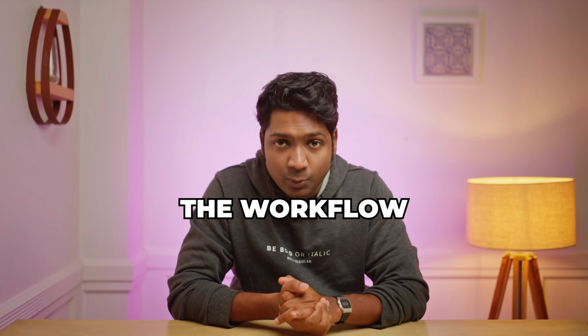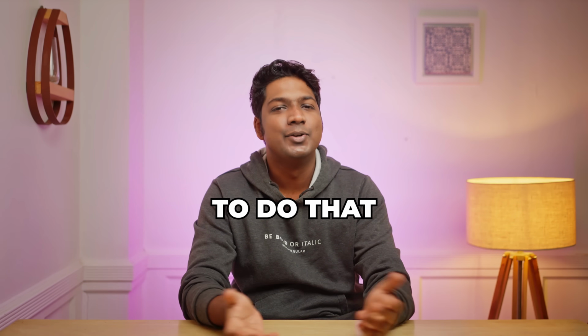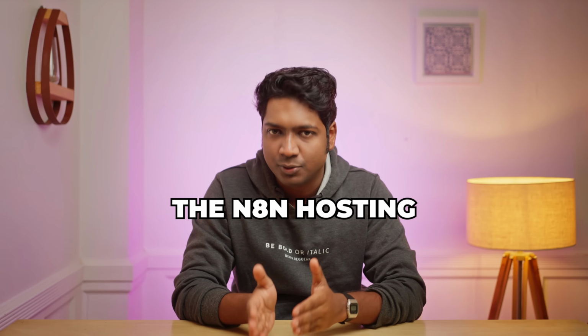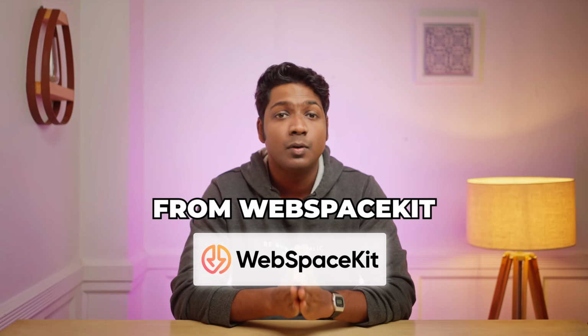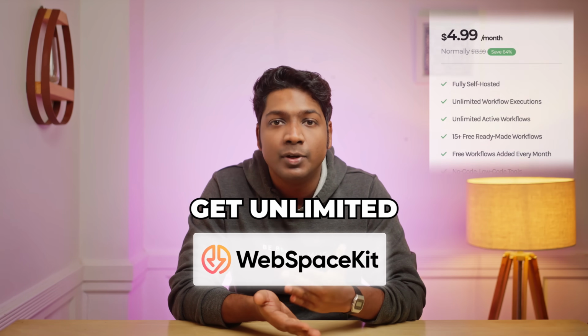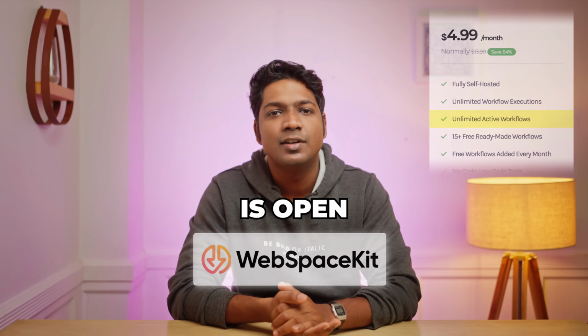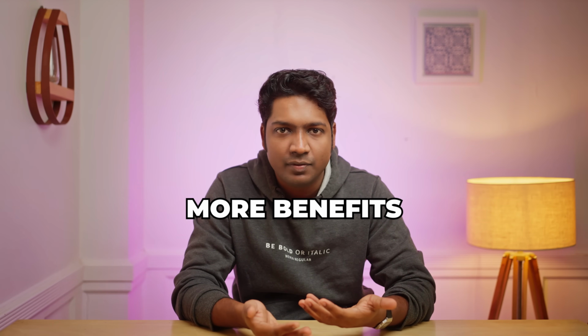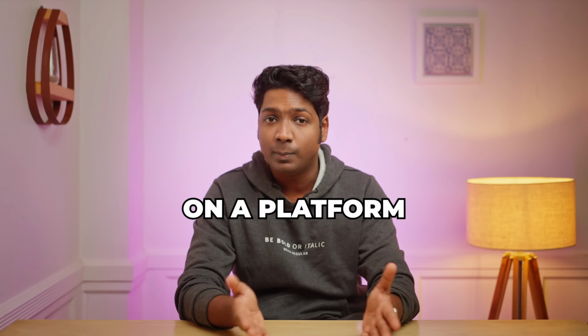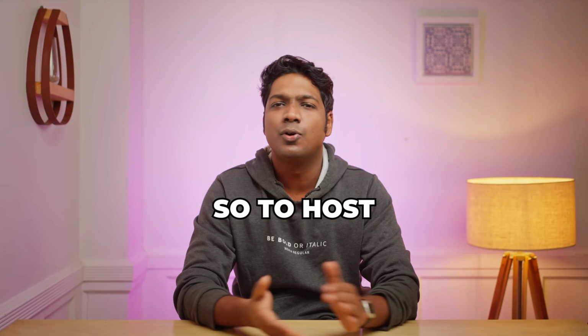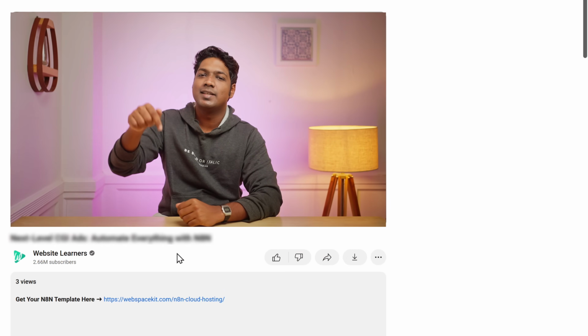I'll show you how to access the workflow and set it up step by step. To do that, first we need to get the n8n hosting. We are going to purchase n8n from WebSpaceKit, where we get unlimited workflow executions and unlimited active workflows. Since n8n is open source, you get so much more benefits when you host it on your own on a platform like WebSpaceKit.